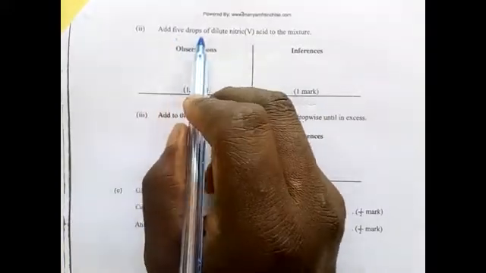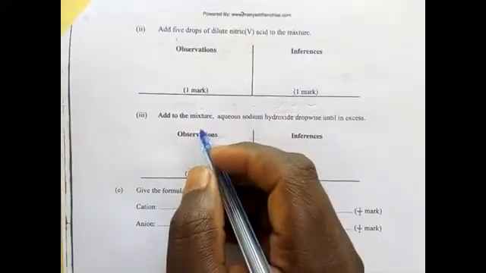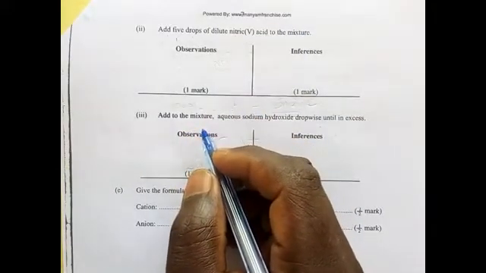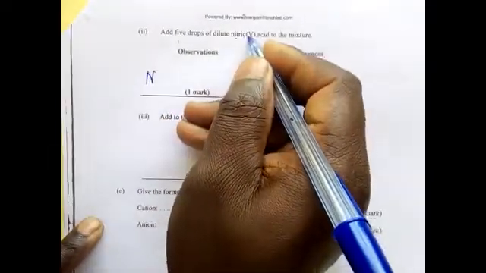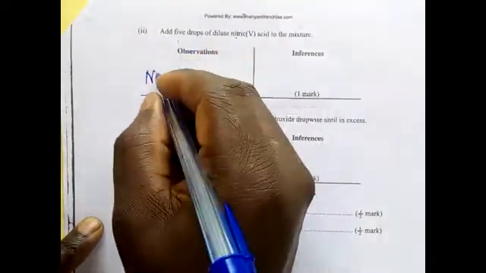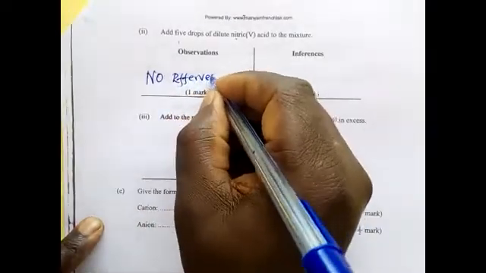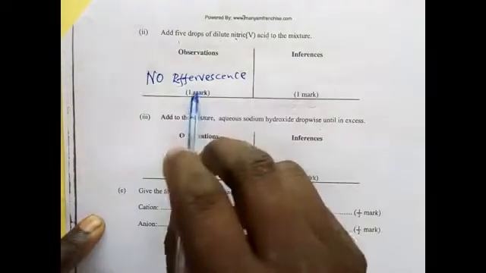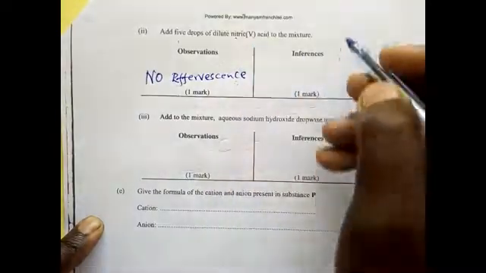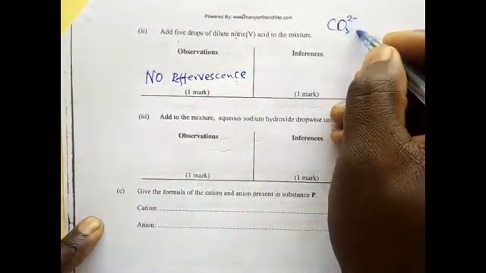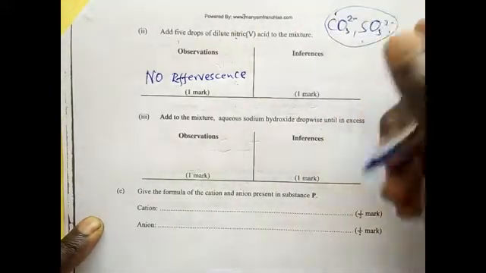Add 5 drops of dilute nitric acid to the mixture above. What will be the observation? We are adding dilute nitric acid, 5 drops. That is no effervescence. If there is no effervescence on adding dilute nitric acid, then it means the carbonate and the sulfite are absent, because when you add an acid, they form effervescence.